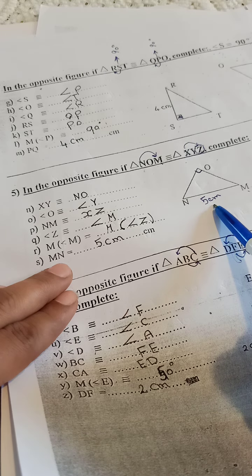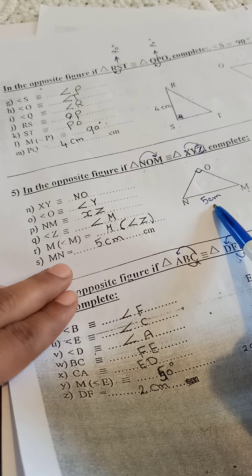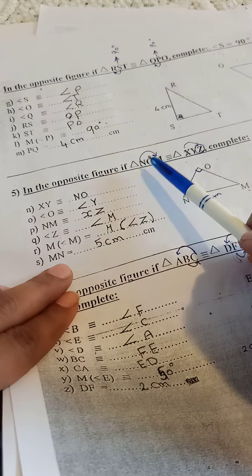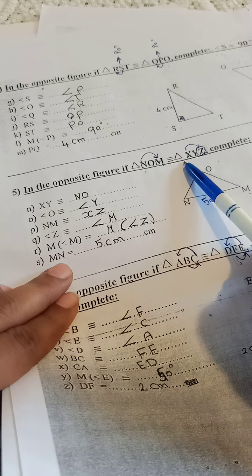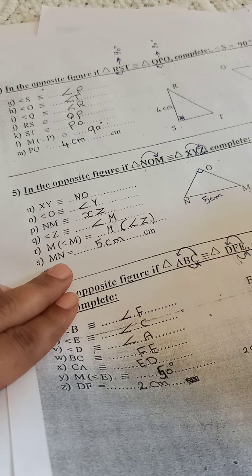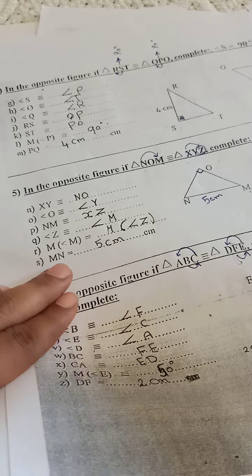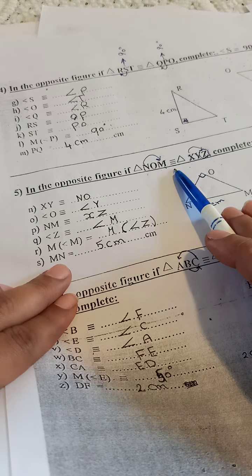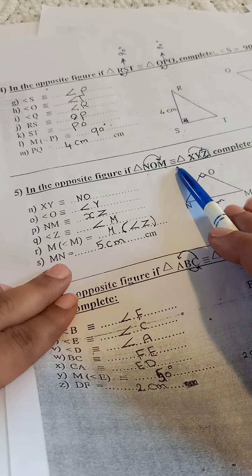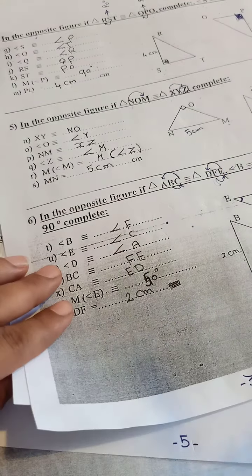I wrote it here at the beginning of the example. So MN equals 5 centimeters. Why? Because I have ZX equal 5 centimeters, and they are equal. That's why the two triangles are congruent. Don't forget the sign of congruency, please.